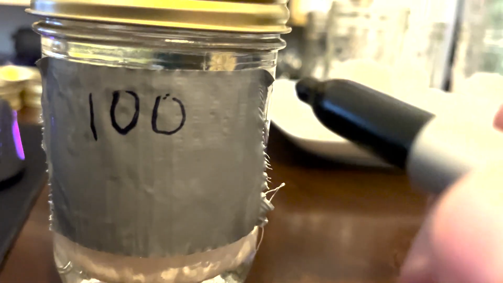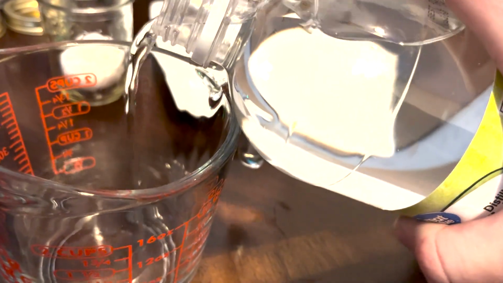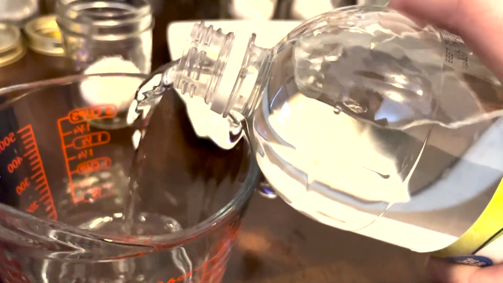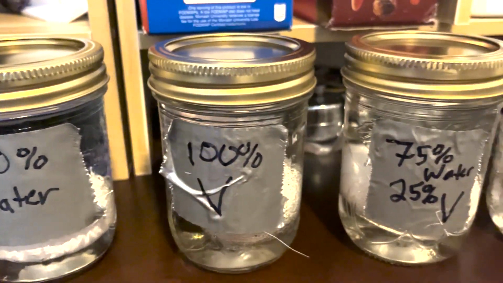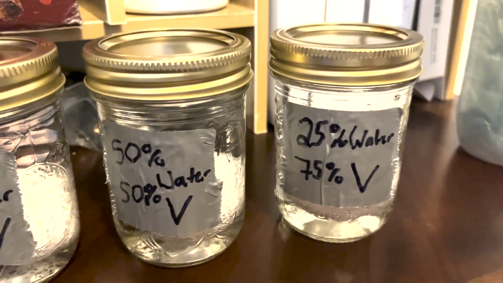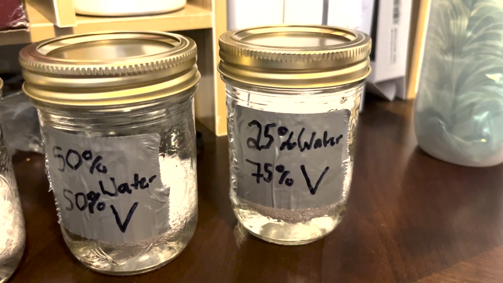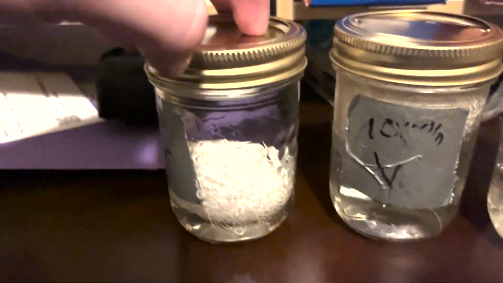Make sure to label the containers. You don't want your containers to get mixed up. So as you can see, I was labeling my containers to either have 100% water, so on and so forth with the different percentages. You're going to repeat those steps just like we did for the 100% water solution, but with 100% vinegar, 75% vinegar, 25% water, 50-50, and then 25% vinegar and 75% water.